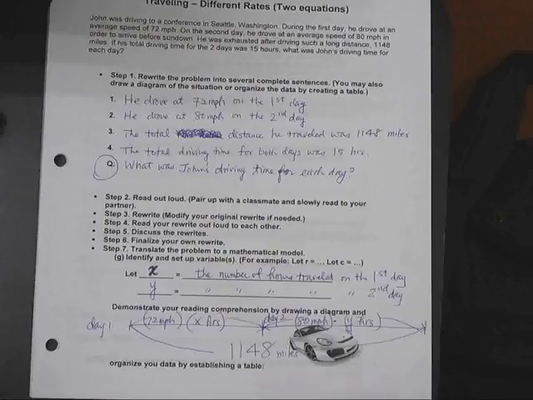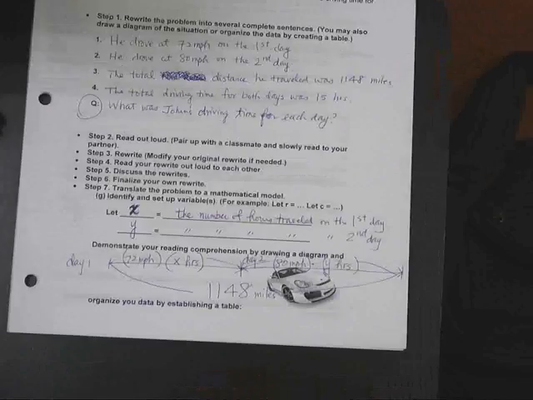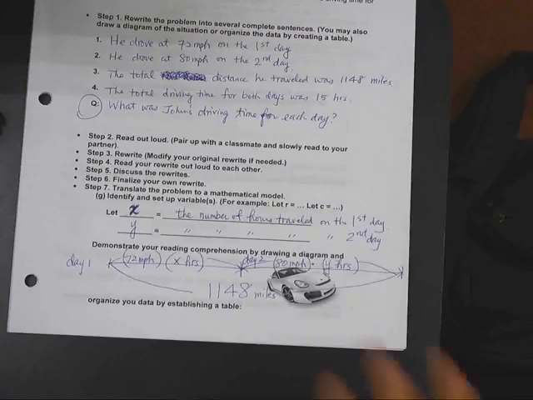So the first day he drove how many hours? X hours. The second day he drove Y hours. So what is the total driving time? X plus Y. So X plus Y equals 15. All right, so that comes to the second page.